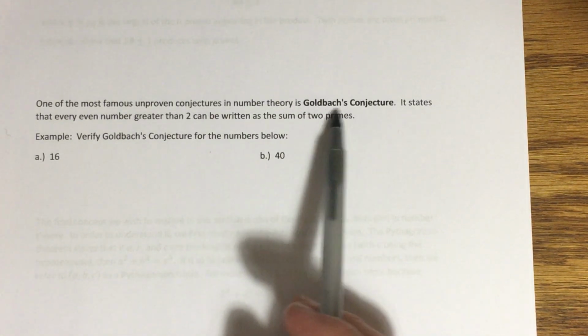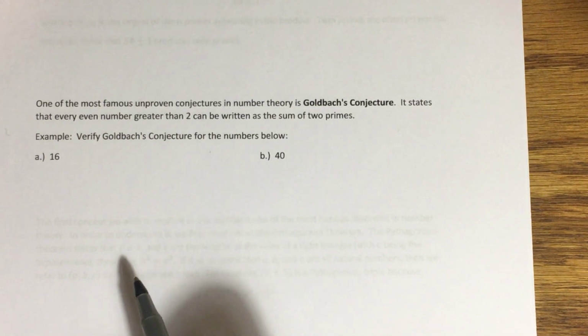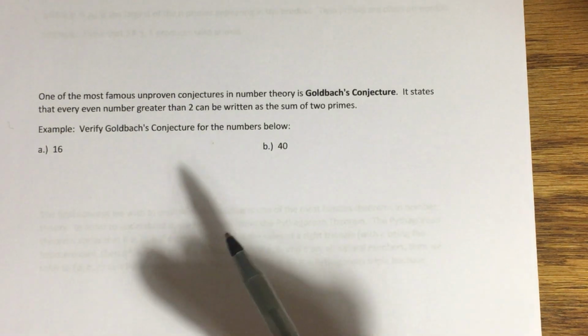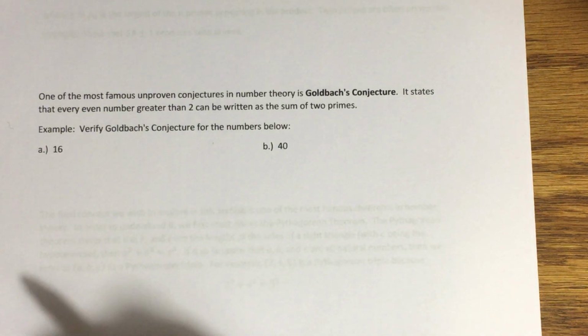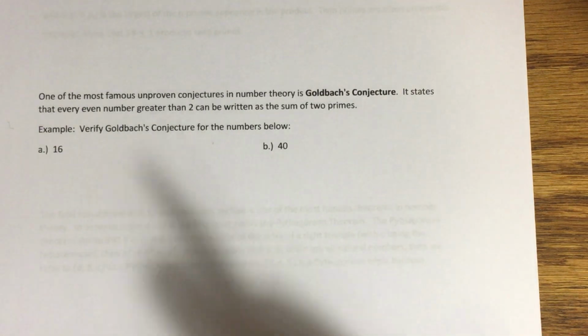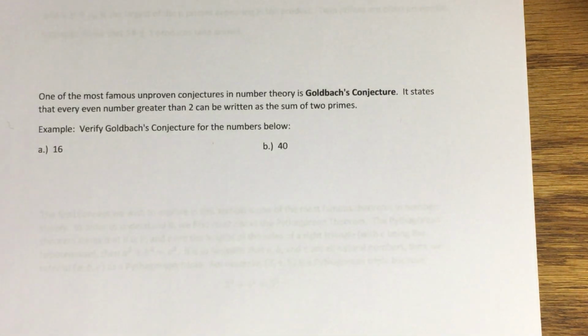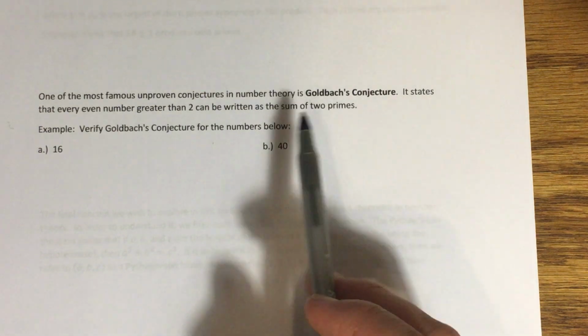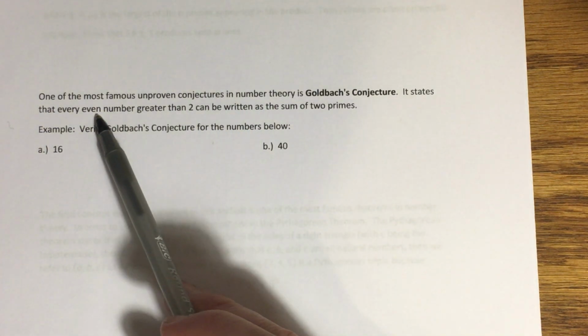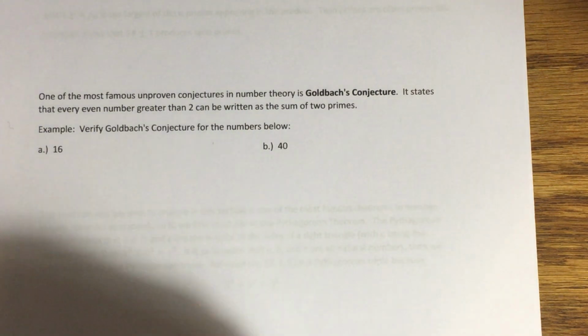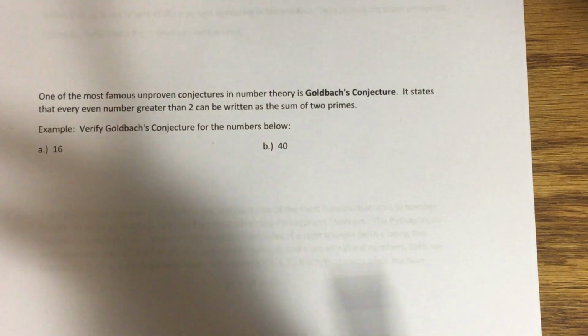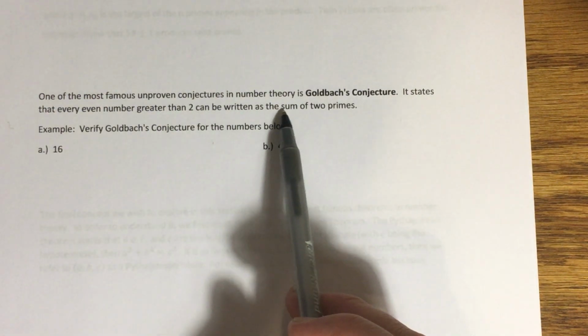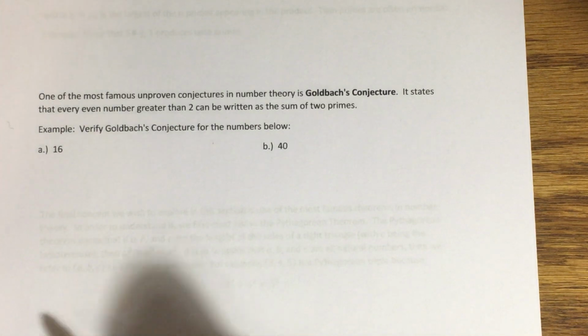Part of what makes this famous is that the conjecture is actually very, very easy to understand. Yet, despite how easy it is to understand, it's been impossible for us to prove so far. We haven't been able to prove it. So what is the Goldbach conjecture? Well, the Goldbach conjecture says that every even number greater than 2, so that would be 4, 6, 8, 10, and so on, can be written as the sum of two prime numbers.